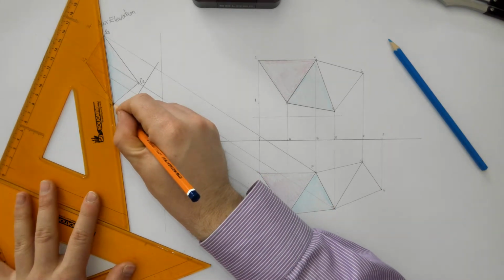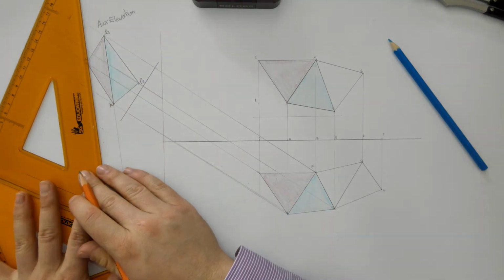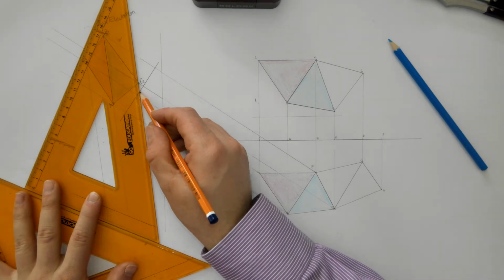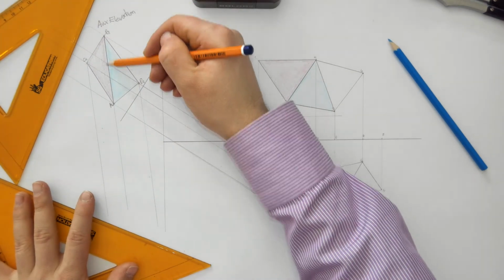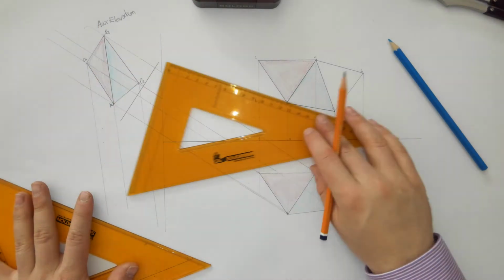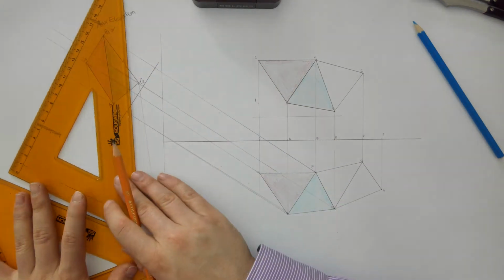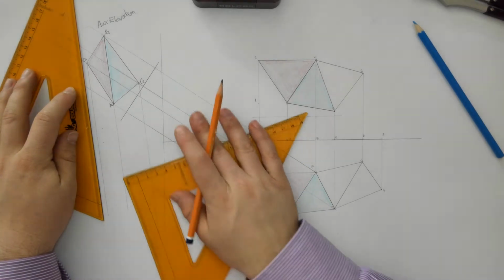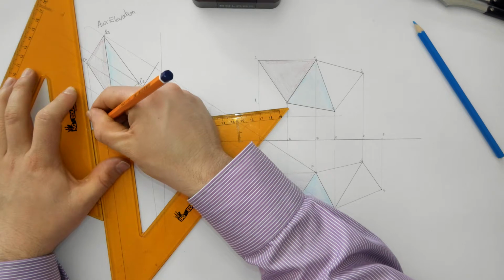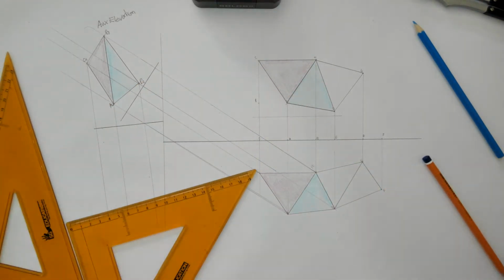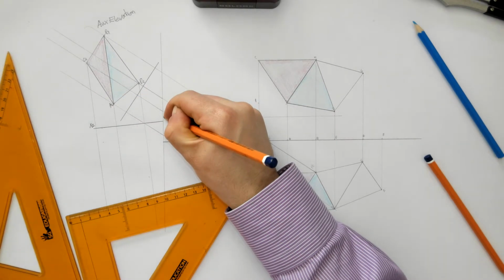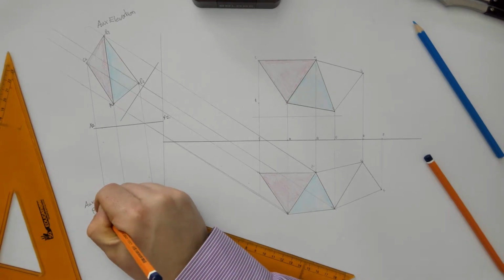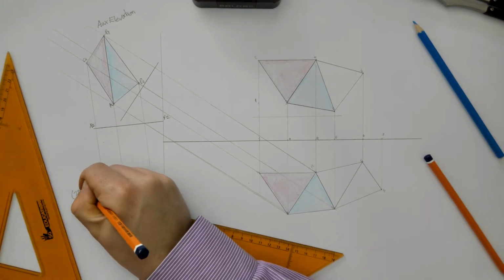So I'm going to look along line A1, B1, D1. So I'm going to project parallel to A1, B1. Now I need to draw in my X2, Y2 line. So, X2, Y2 line. Now, this is going to be an auxiliary plan, and it's also going to be a second auxiliary.